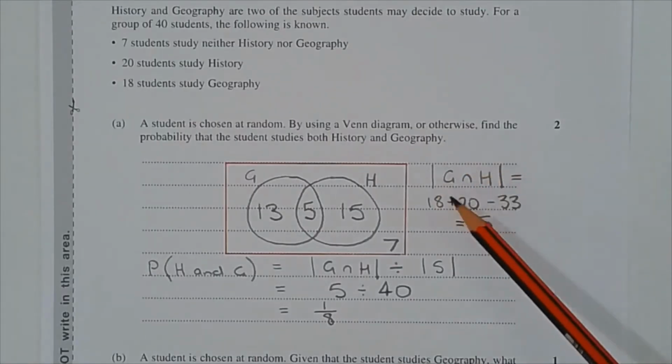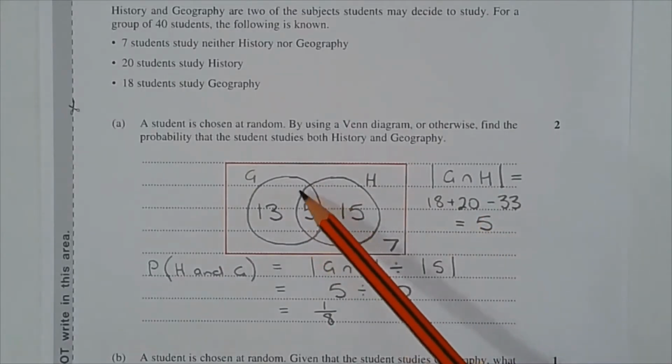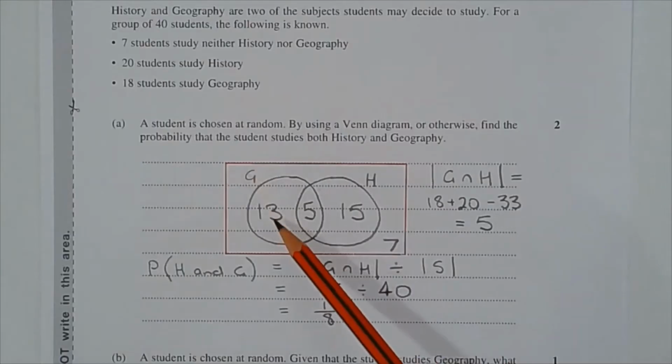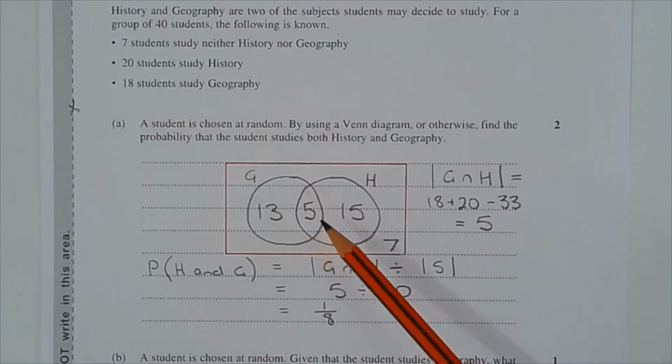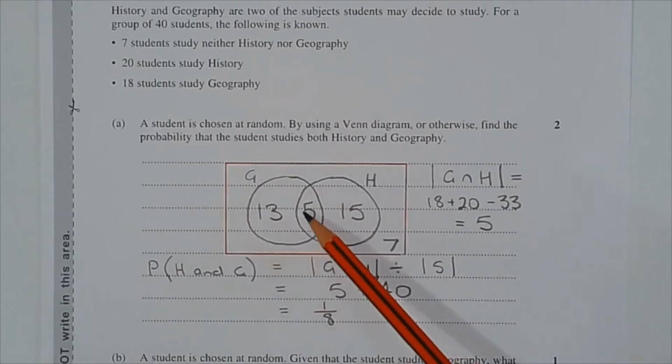And so to work that out, the number of students that study geography and history is equal to 18 plus 20 minus 33, and that equals 5. So 5 goes in the intersection here. Now we can fill out the remaining two values. So the students that study geography exclusively, we have 18 students that study geography. We have 5 already accounted for. So in the geography circle, that needs to add up to 18. So that would make this value here 13, obviously.